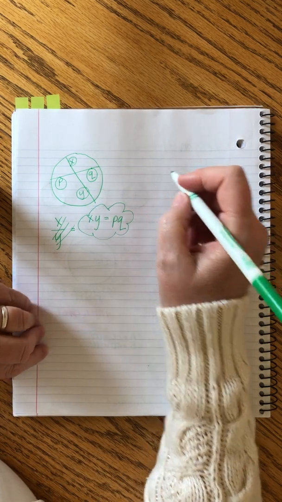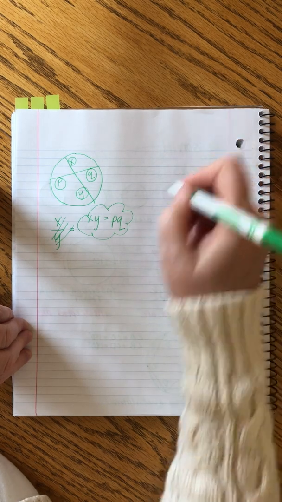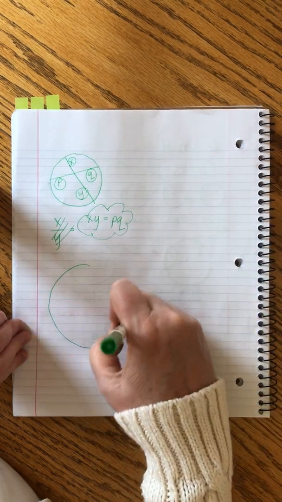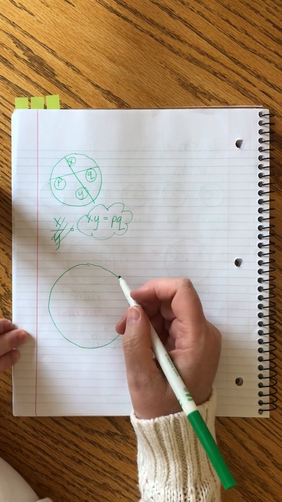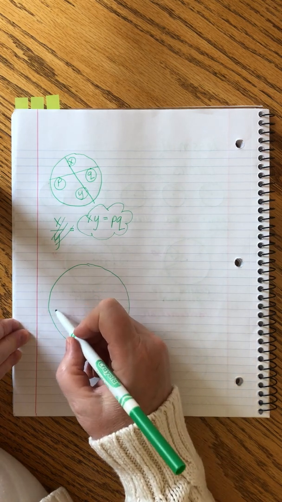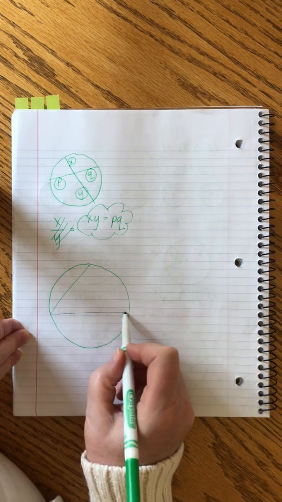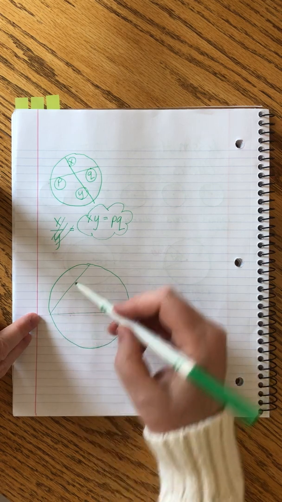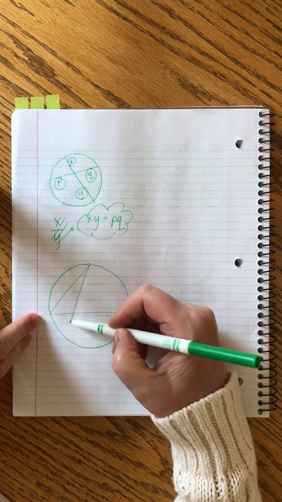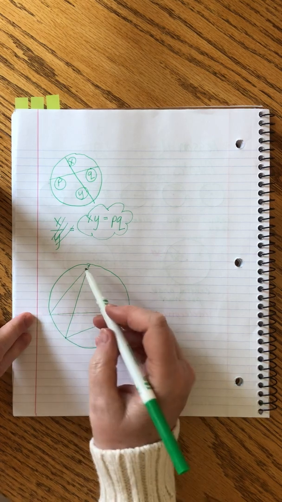And then we have one more. This one's complicated, so I'm going to draw it big. Now look what's going on here. There's an inscribed angle, and here's another inscribed angle with the same bite. Do you see how I did that?